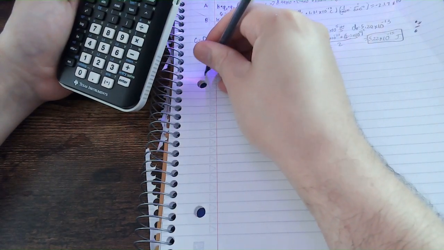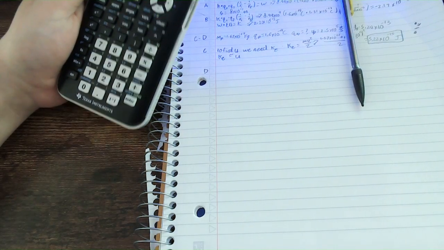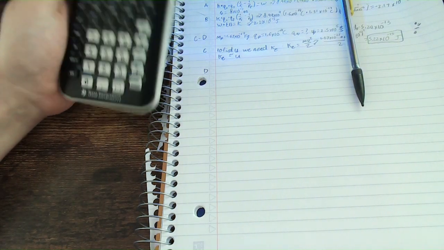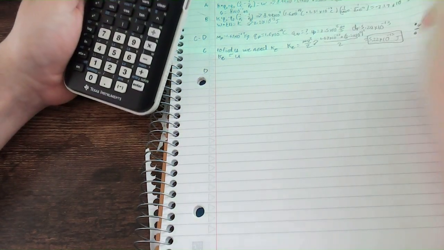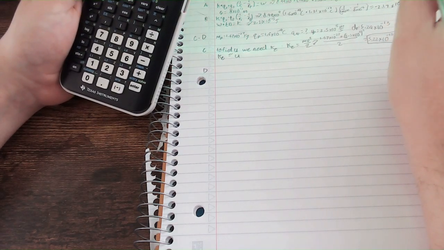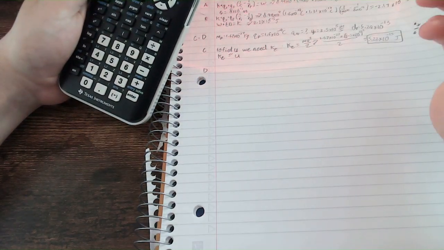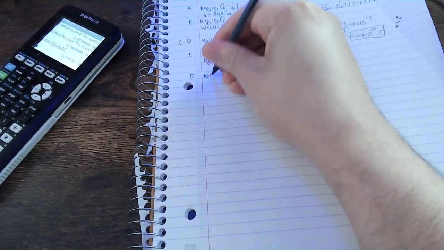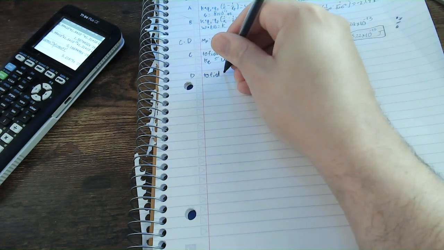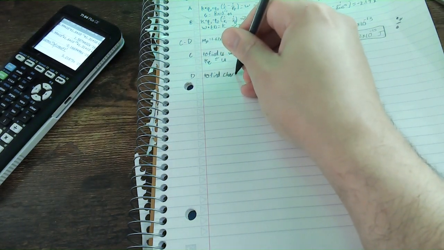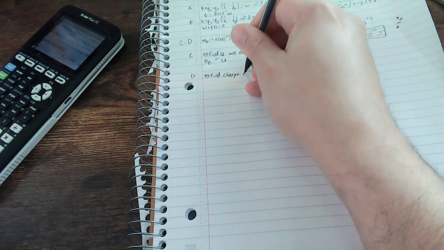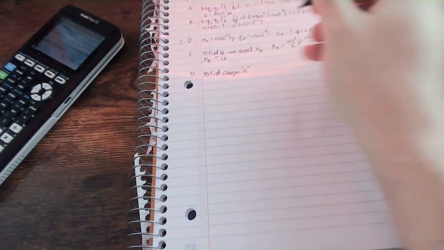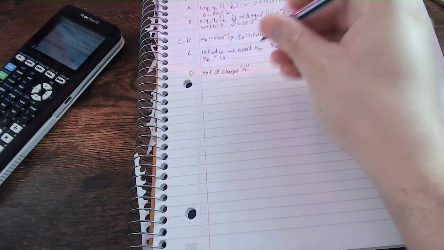Okay, so then for D, what is the charge of the target nucleus? Okay, so this may seem a little complicated or a little confusing given that you haven't had to solve for this. But let's recall. Here, I'll write down first so that we can all remember to find charge N of the nucleus. We'll have to use the equation.